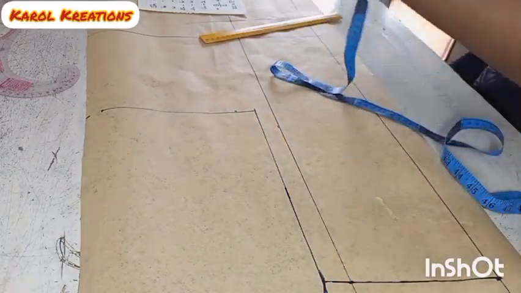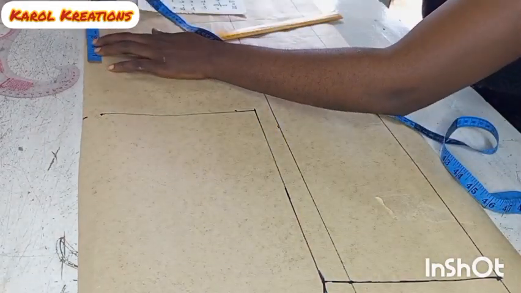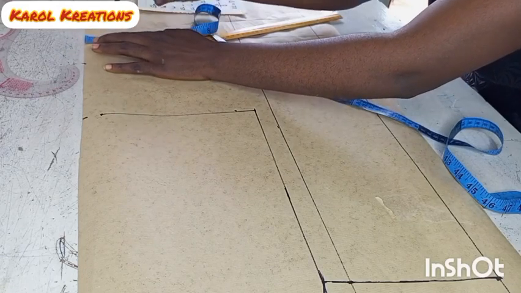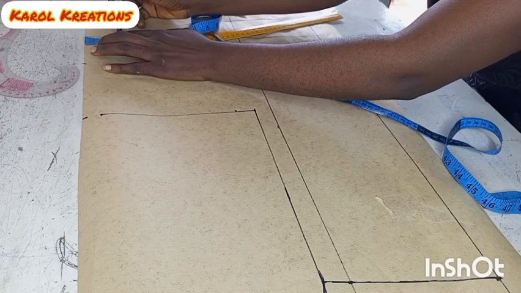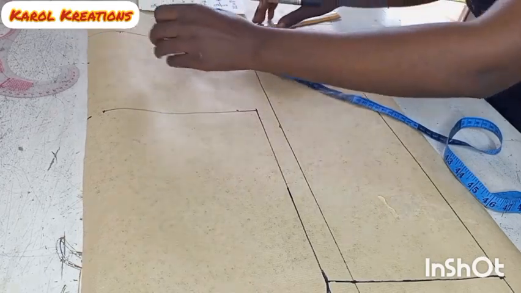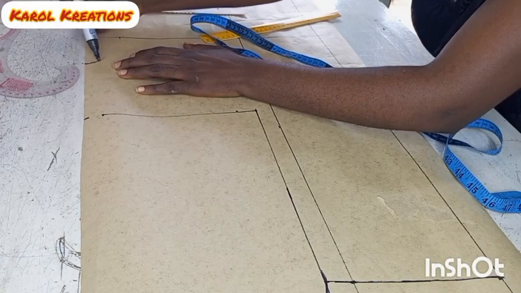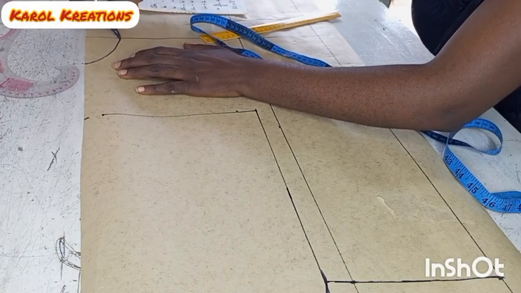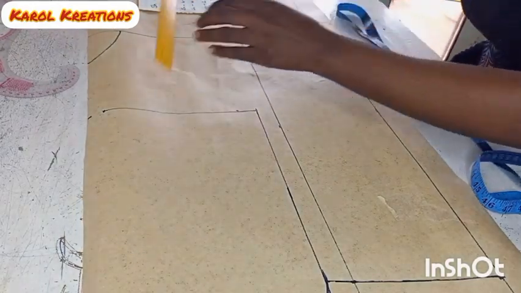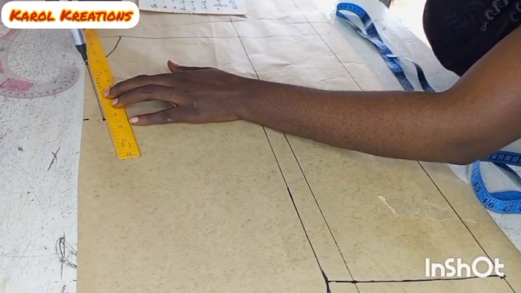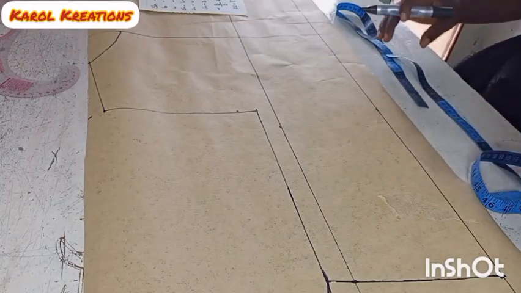So we connect our lines. The next thing is the back neckline, which is 3 inches on the shoulder line, and we can deepen it as you wish, depending on the kind of neckline you are doing. So we are going to draw our shoulder slope.